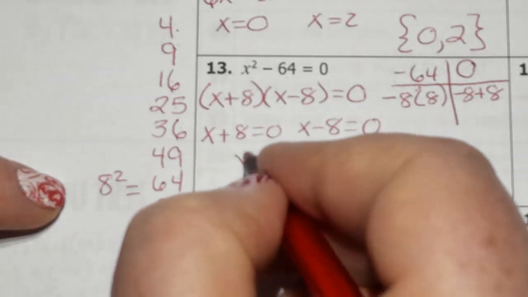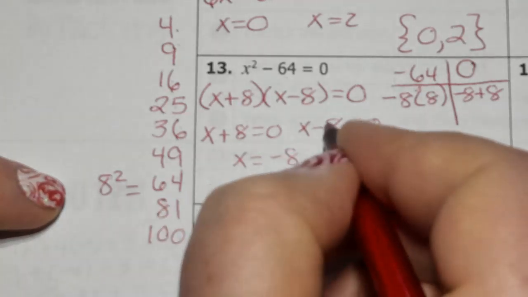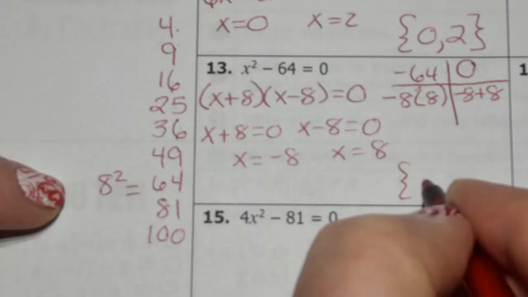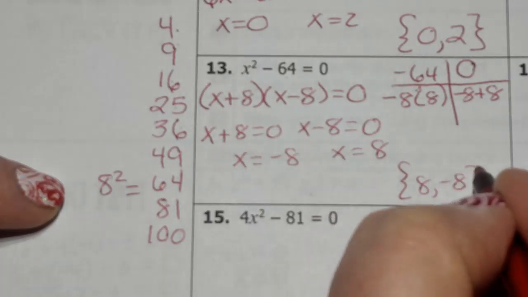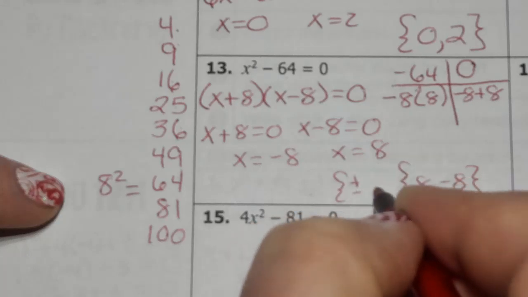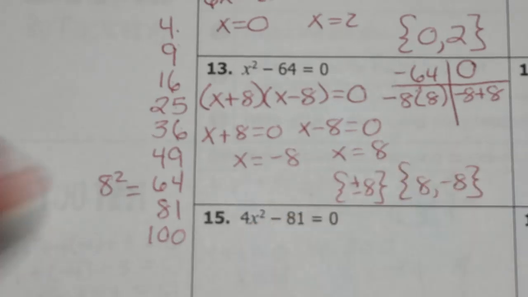Goes to the other side. Goes to the other side. Our solutions are 8, negative 8. You also could have written that like that little plus and minus thing I taught you. Same thing.